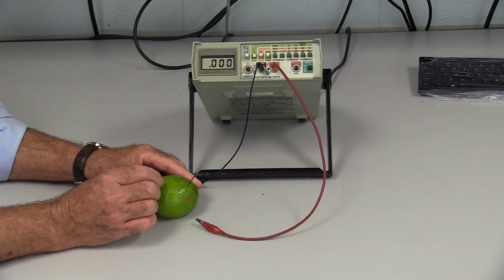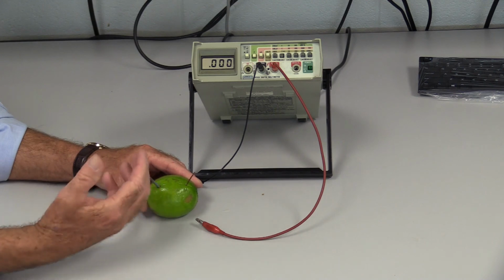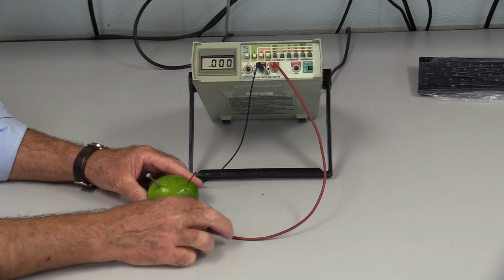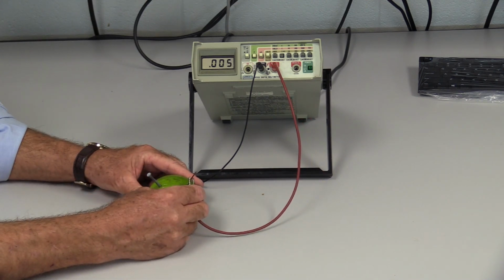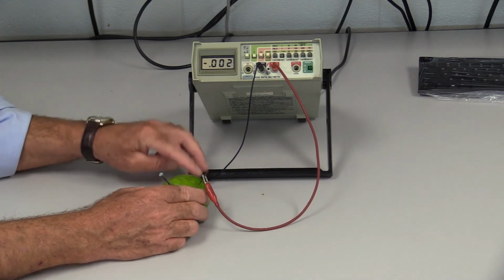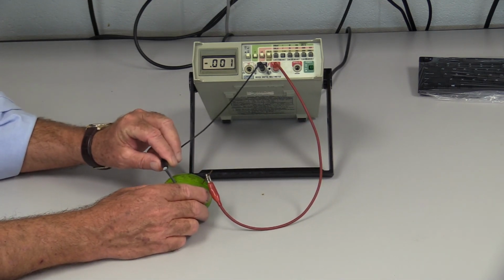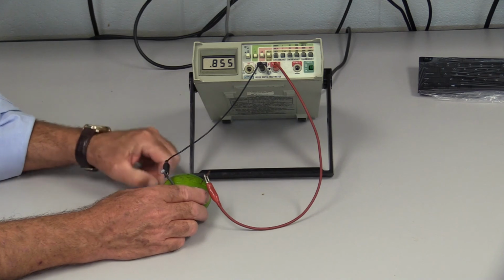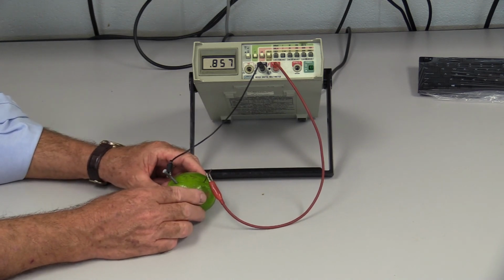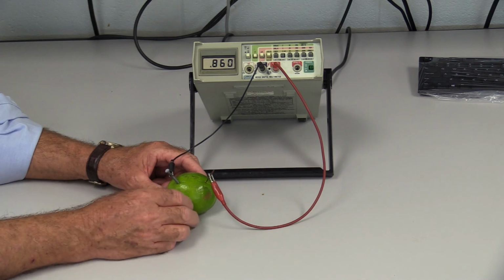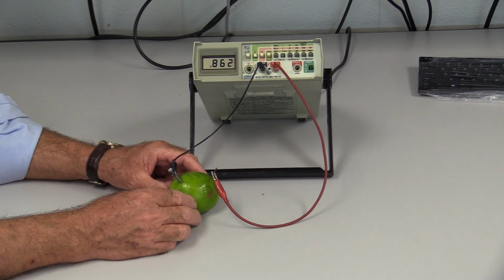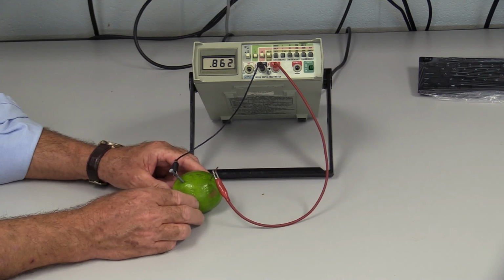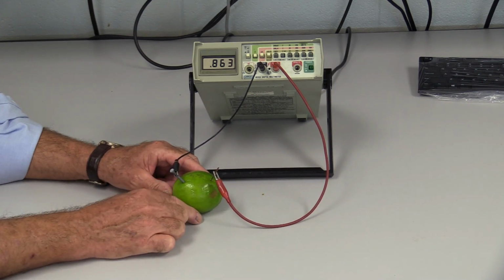So we'll have two dissimilar metals, and between these two dissimilar metals is citric acid that we can use to move electrons from one metal to the other. And note that we're producing 0.85, almost 0.86 volts across the two terminals of the battery that we've constructed.